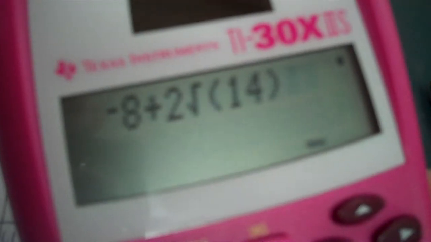Now, since I don't have the i, I'm going to add across the top. I'm going to go negative 8 plus 2, and I'm going to hit second and get to my square root, and I'm just going to place a 14 and close my parentheses, just like that. Now, click equals, and then divide that by 4. So negative 0.13. Okay, then negative 8 minus 2 second square root 14. Click equals, divide that by 4, and you get negative 3.87. Those are your 2 roots.